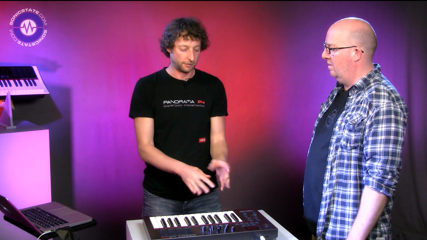Now this works not just for plugins that we've already mapped, but for any plugin across the board, because all we're doing is taking what we see. You don't have to deal with feedback parameter names and all that kind of thing. You just take what you need from the display and put it on your MIDI controller.